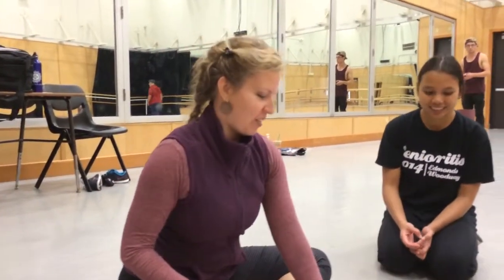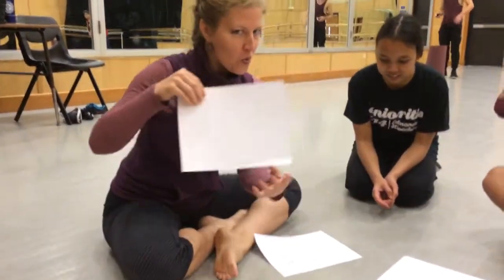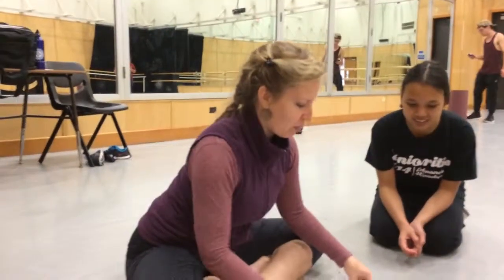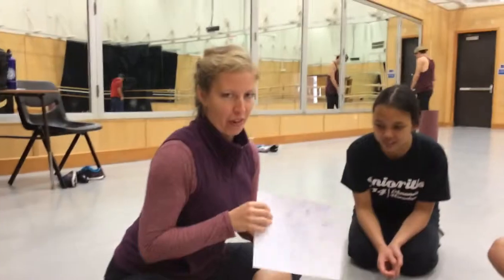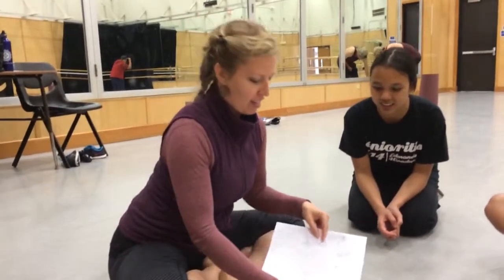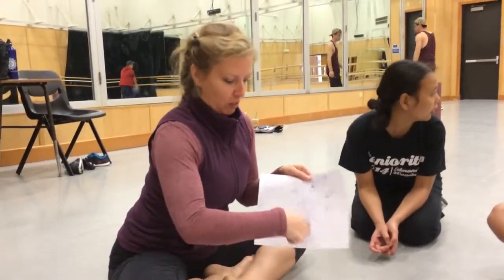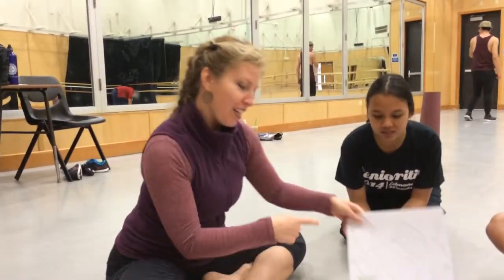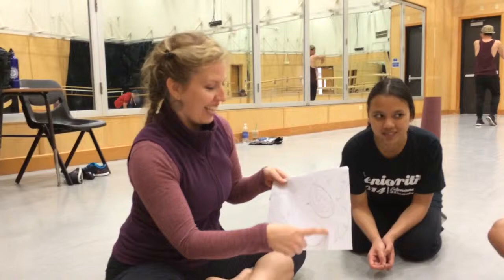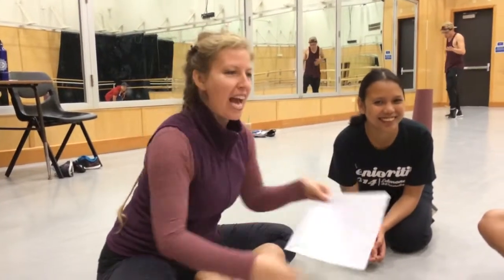Okay, so here's our first assignment for Dance 330. We're going to start out with a blank piece of paper, and we're going to draw a path on it, and it's your life path. So it could be circles and circles and circles and zigzags, or it could be something a little more reasonable. Any sort of shape that you want, and it doesn't really have to be specific.